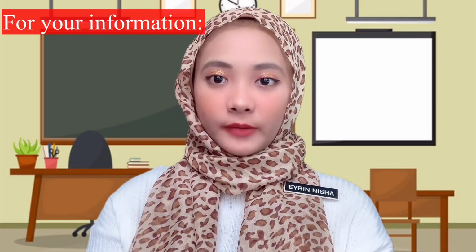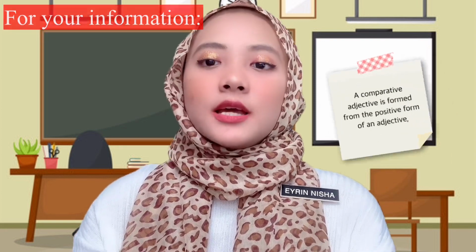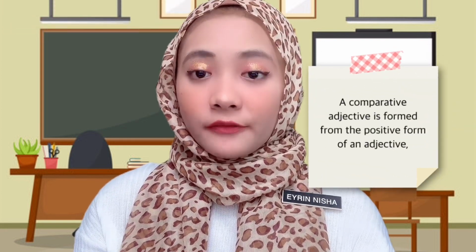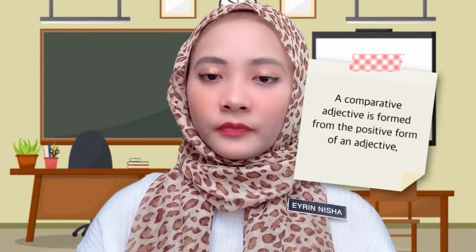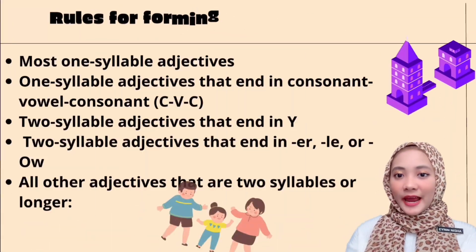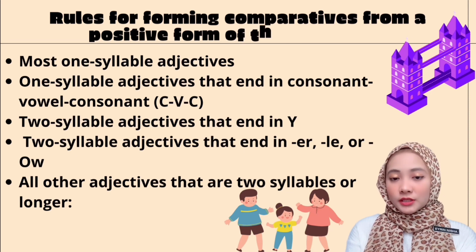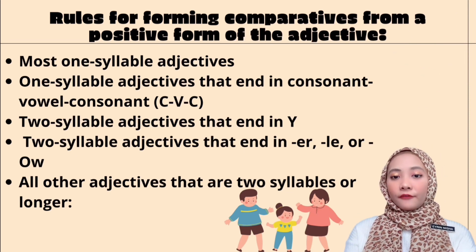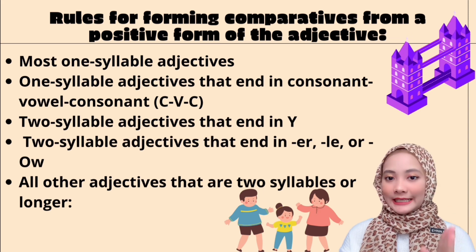For your information, a comparative adjective is formed from the positive form of an adjective, which is the form of an adjective you will find if you look it up in a dictionary. Adjectives like brave, fast, and cute are adjectives in the positive form. For example, here as you can see are the rules for forming comparatives from the positive form of the adjective.